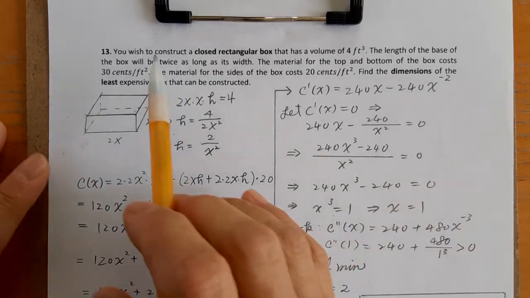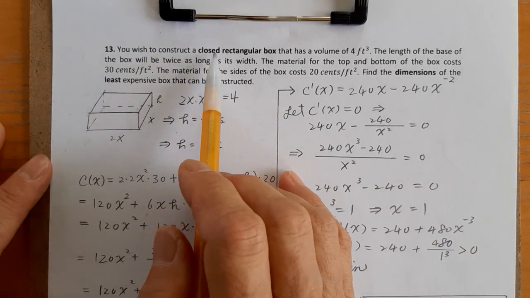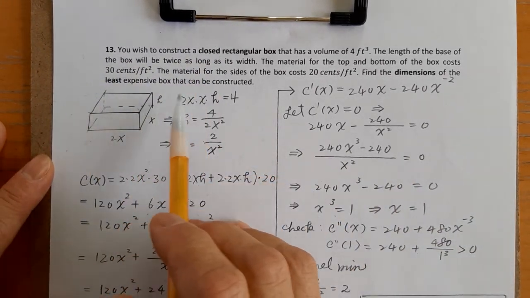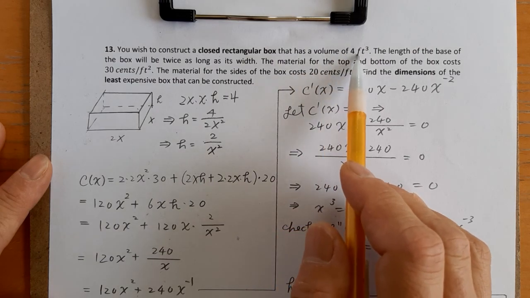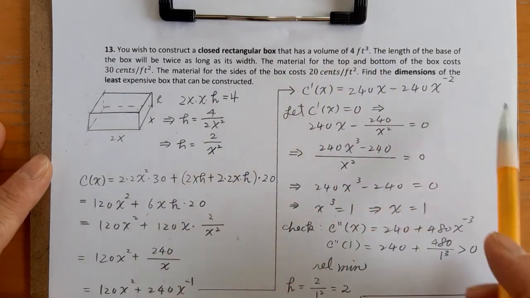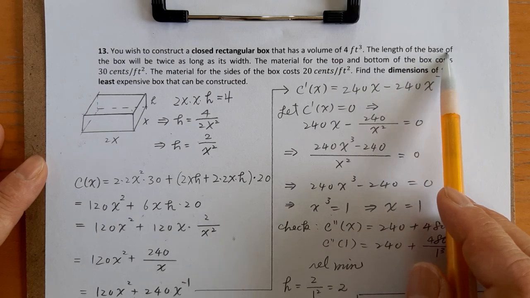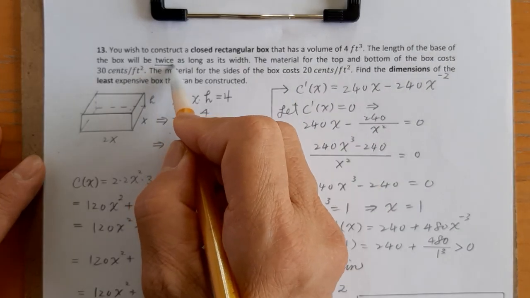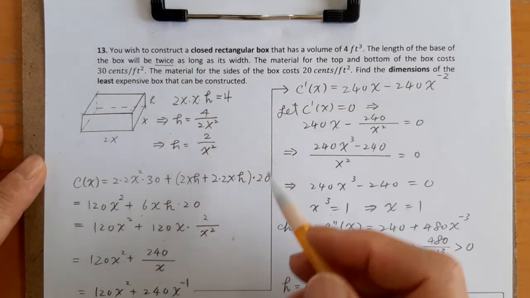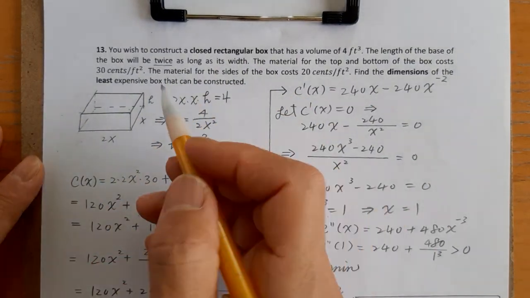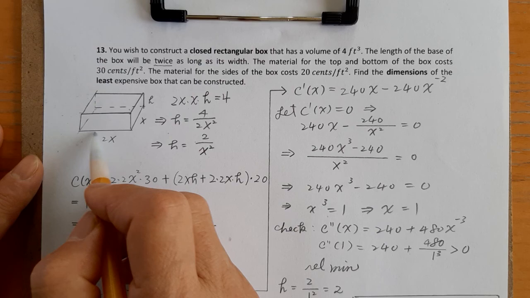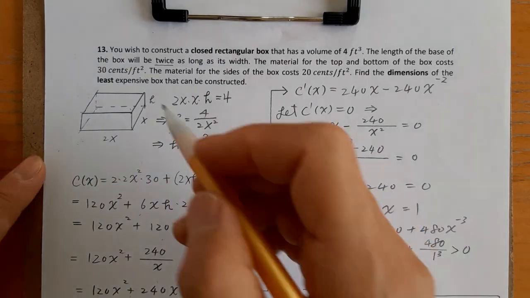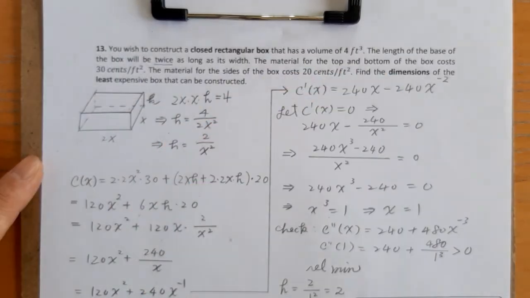And the next one, question 13. You wish to construct a closed rectangular box that has a volume of 4 cubic feet. The length of the base of the box will be twice as long as its width. So if I draw this box, the width is x, the length is twice of it, 2x, and this side is height.